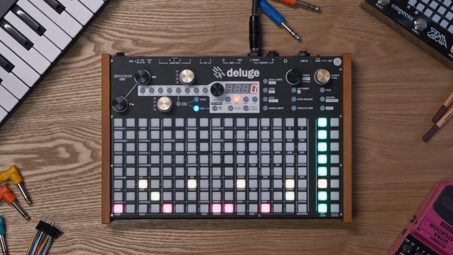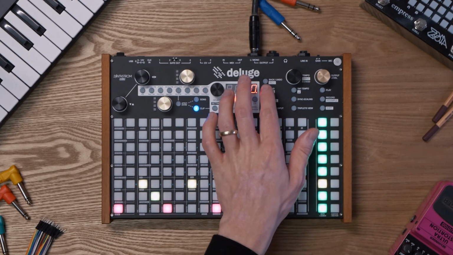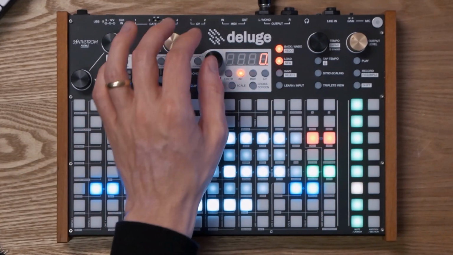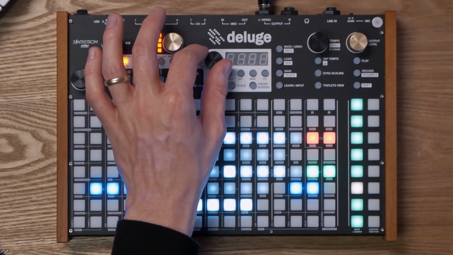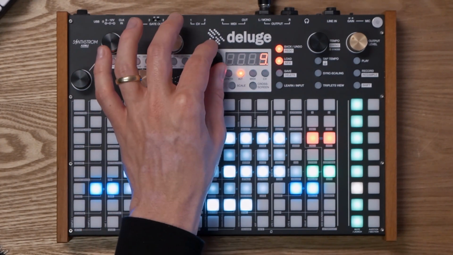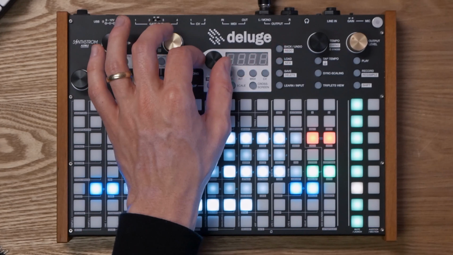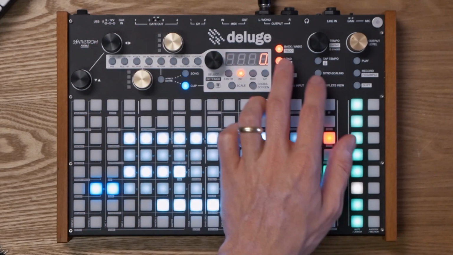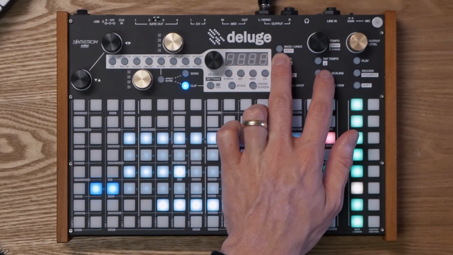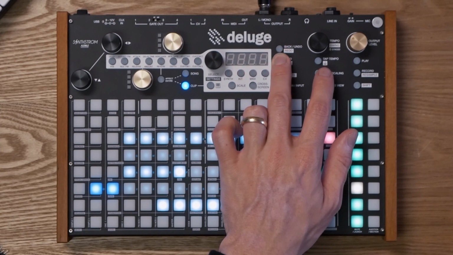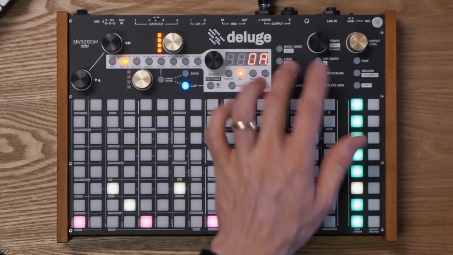So this is just the kick and the snare. What we want to do is press load kit. And you would twist this knob. You could use the keyboard. You would twist this knob to find the patch that you're looking for. I want patch 0. So what I'm going to do is hold load until the word clone comes up. Now we can press load again.